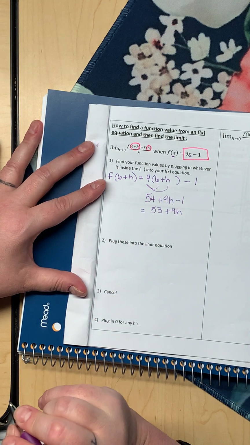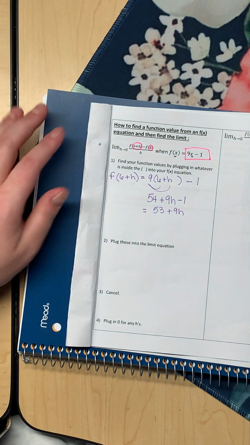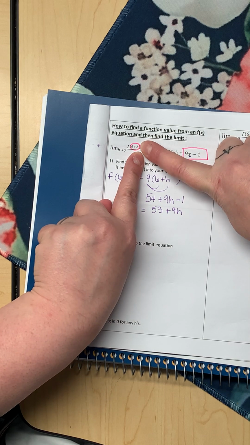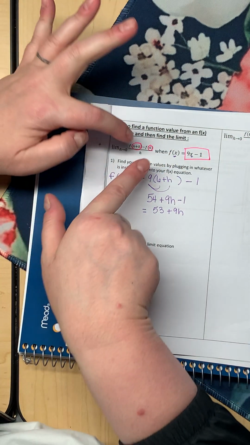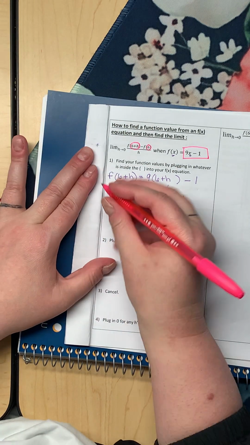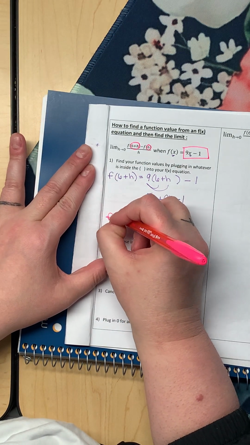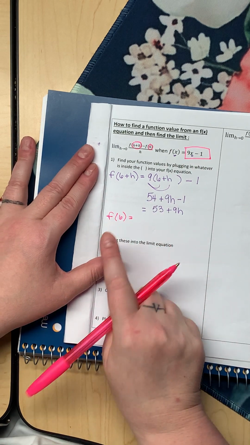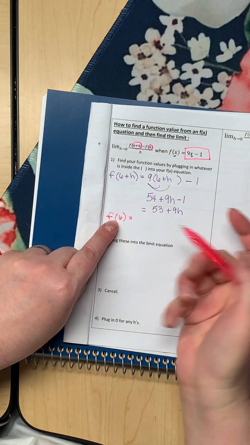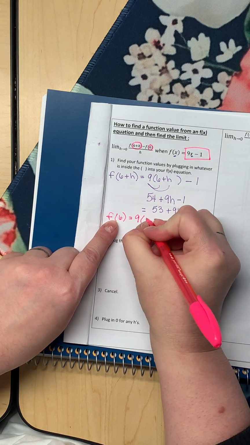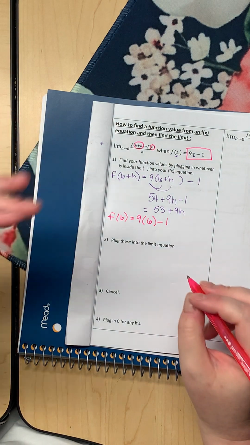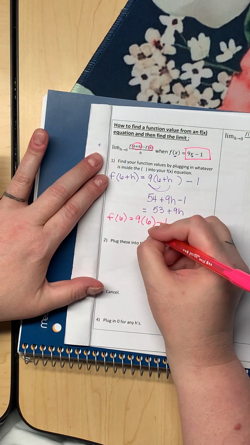Okay, we're not done with the problem. So we just found this top left of the equation, that f of 6 plus h. Now we're going to find the top right part of the equation, f of 6. I'll do it in a different color. So to find f of 6, you're going to plug in 6 into this letter x. So 9 parentheses 6 minus 1. And then 9 times 6 is 54, minus 1 is 53.